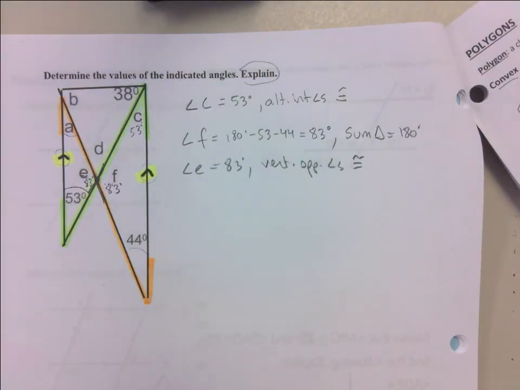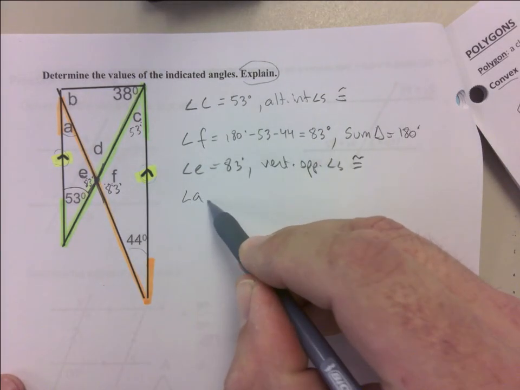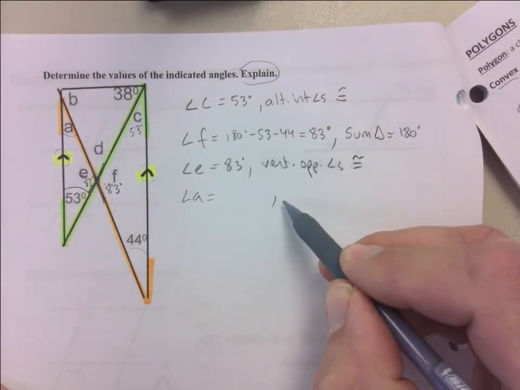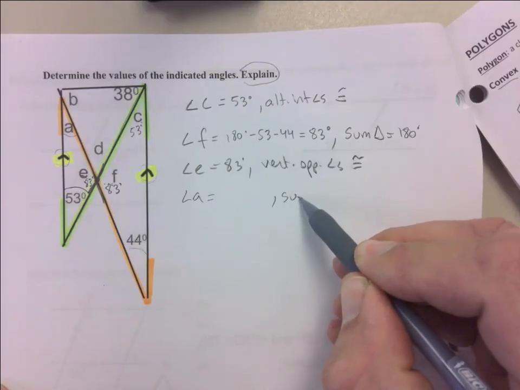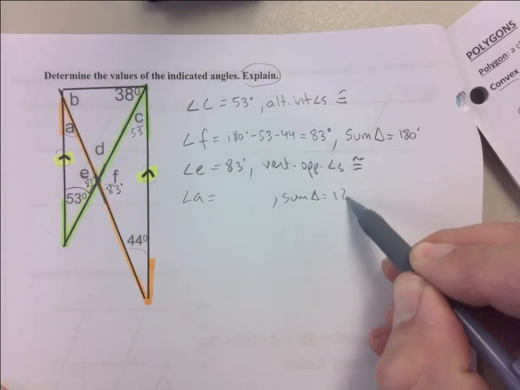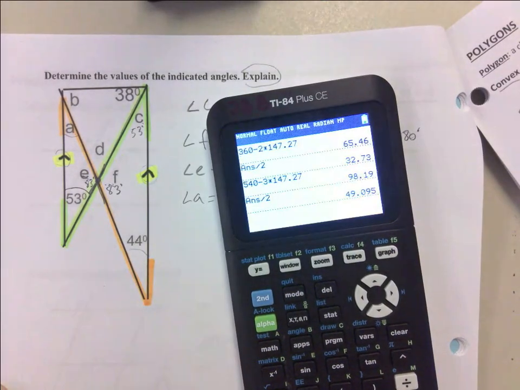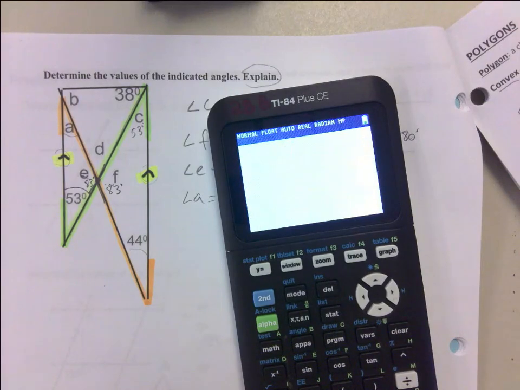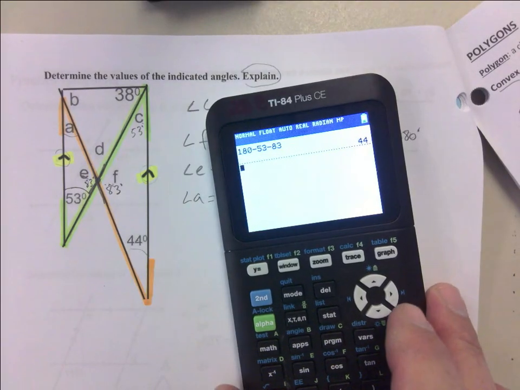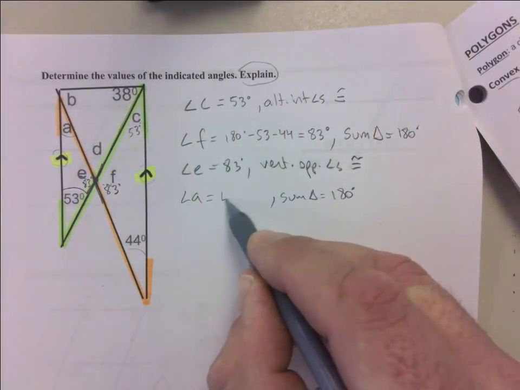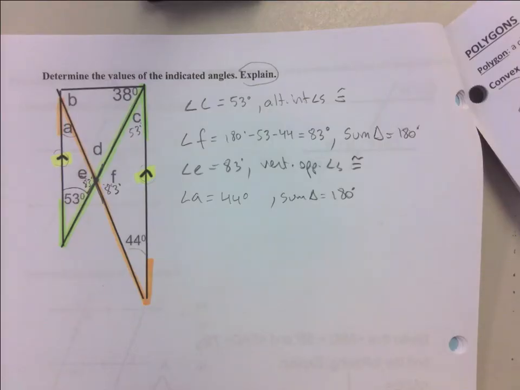So you could use that, or I'm gonna use sum of triangle here. Sum of triangle is 180. So 180 minus 53 minus 83, that is 44. So it is 44 regardless of how you go about it.